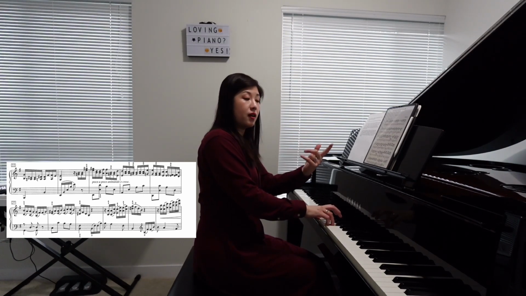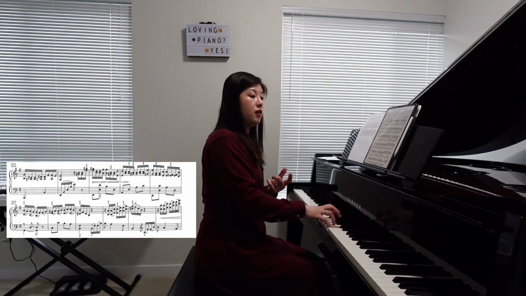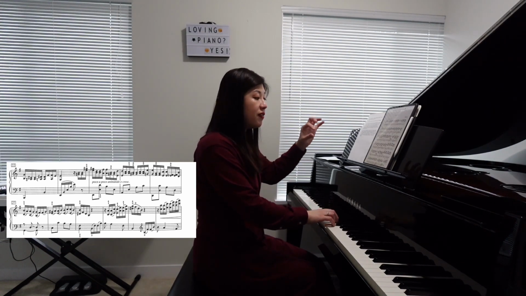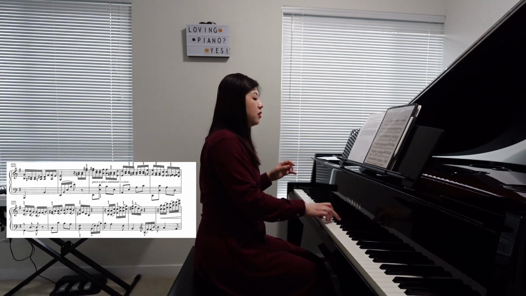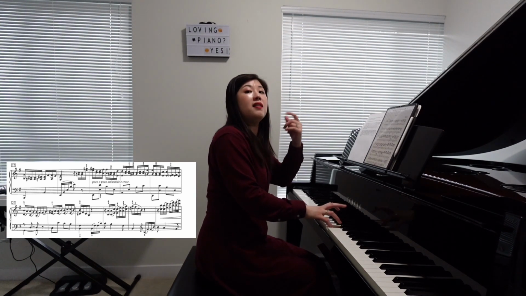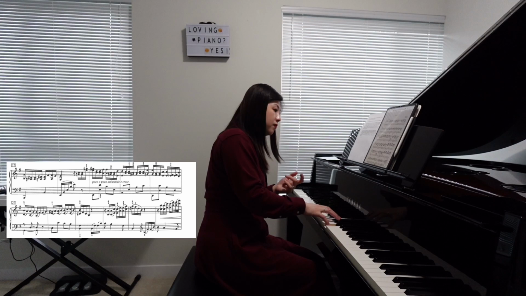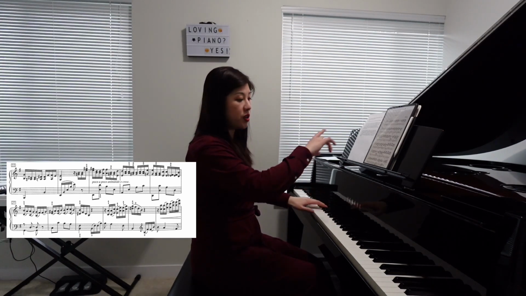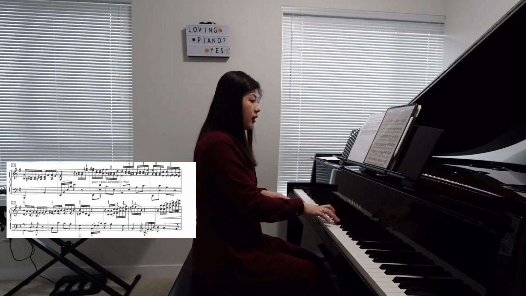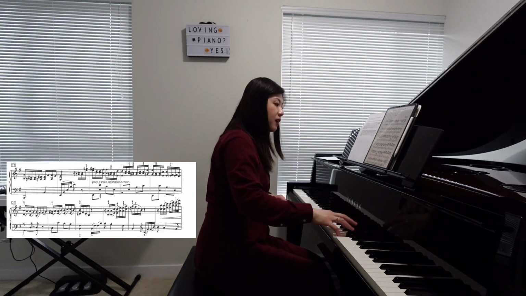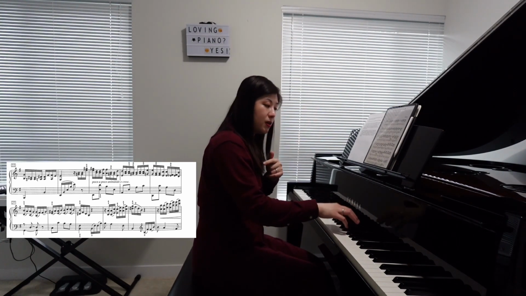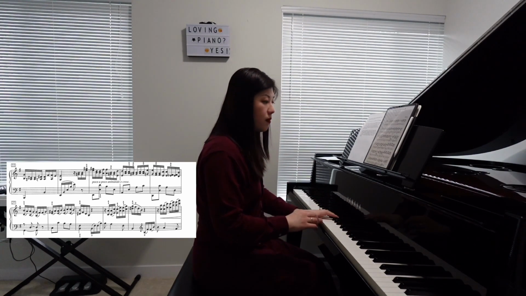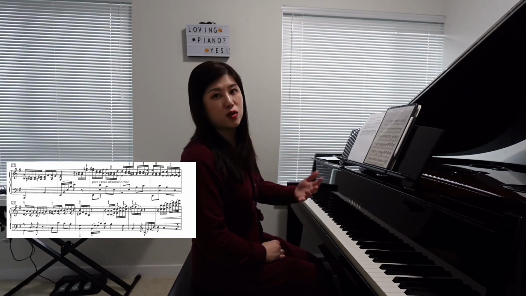So that's a peak. And we can overall give them a crescendo, and then diminuendo, small crescendo again. So going to the peak and then doing the diminuendo. Essential.